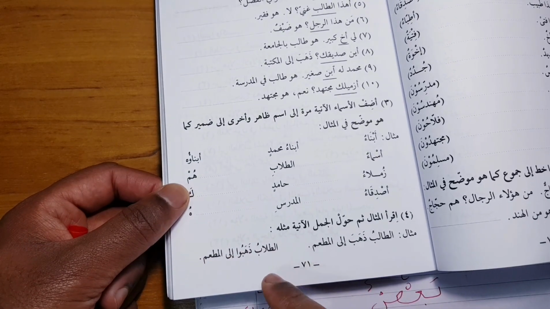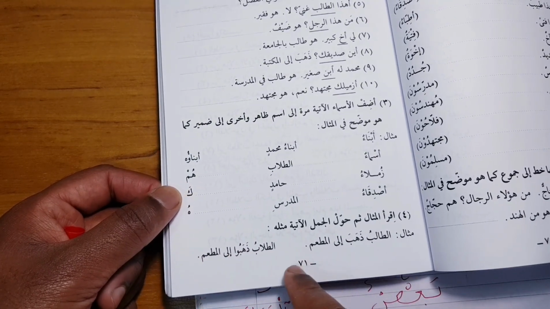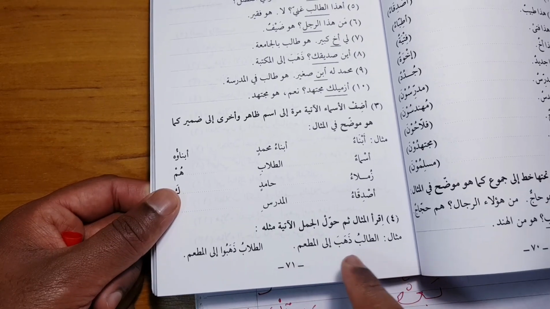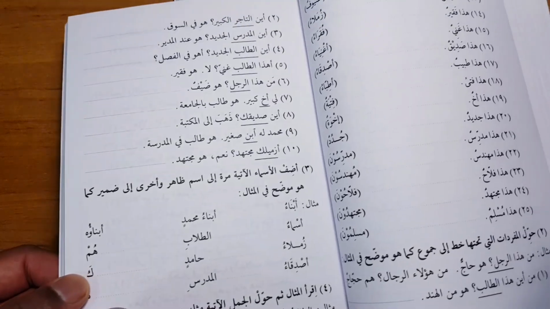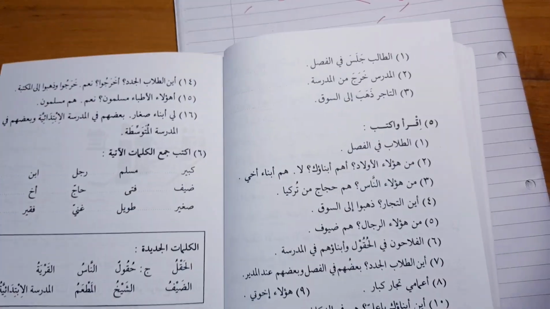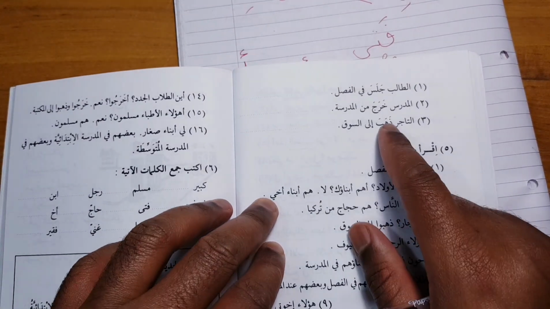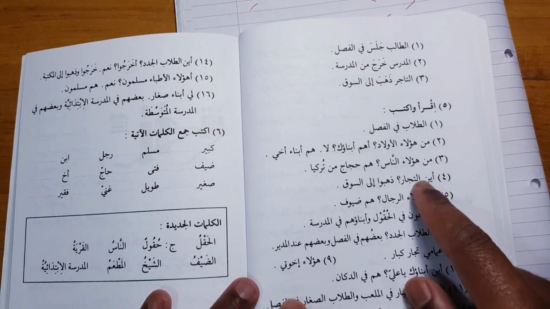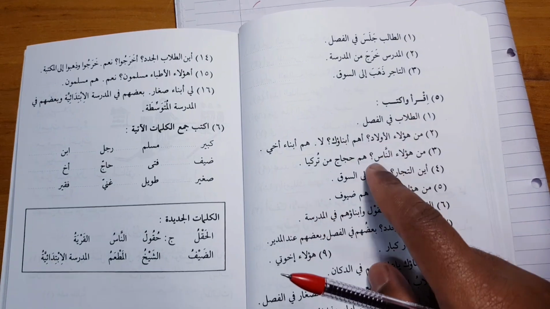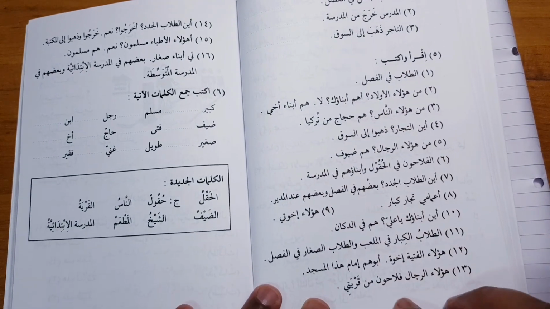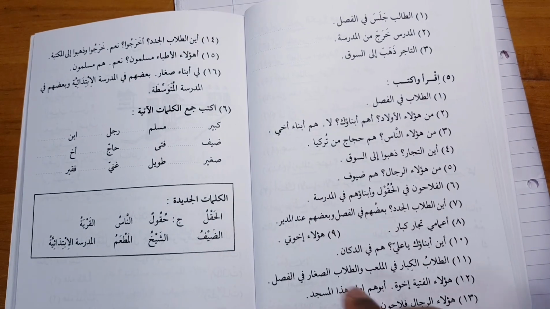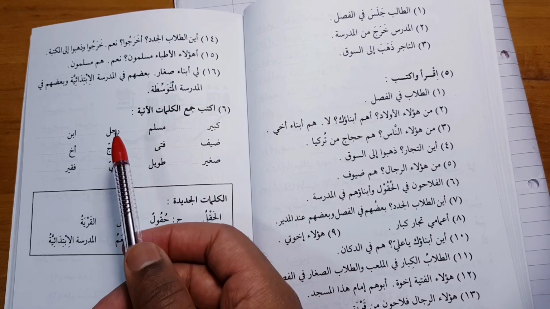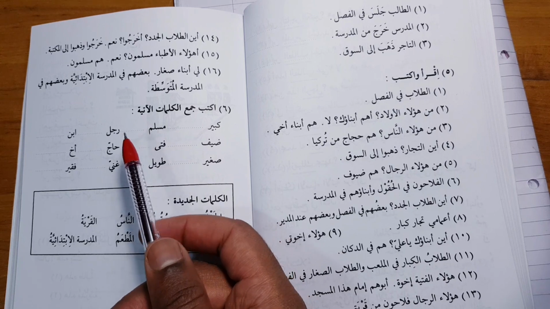When you translate to English, you don't say the students, they went. You say the students went to the restaurant. The student went. You don't say the student, he went. So the same thing, you're going to do the same thing here. You need to practice using the waw al-jama'ah in these sentences. اقرأ واكتب. Then we have an اقرأ واكتب exercise that goes all the way up to number 16. Then اكتب جمع الكلمات الآتية. Write the plural forms of these words.